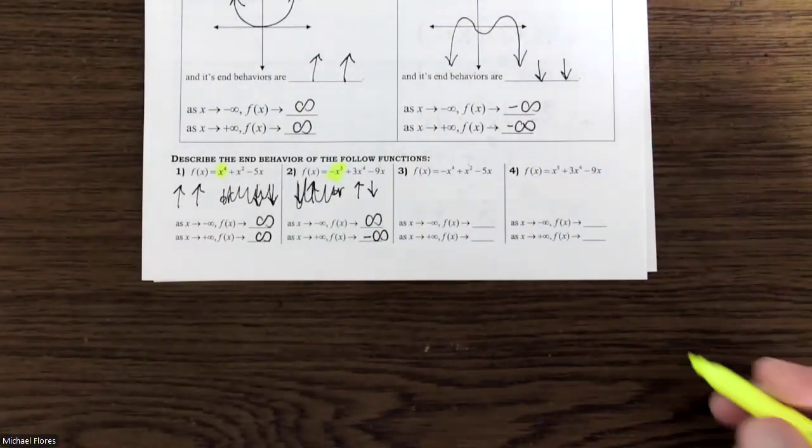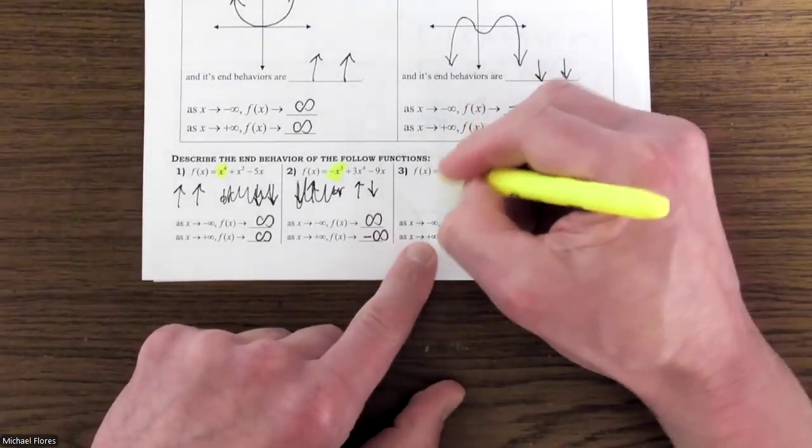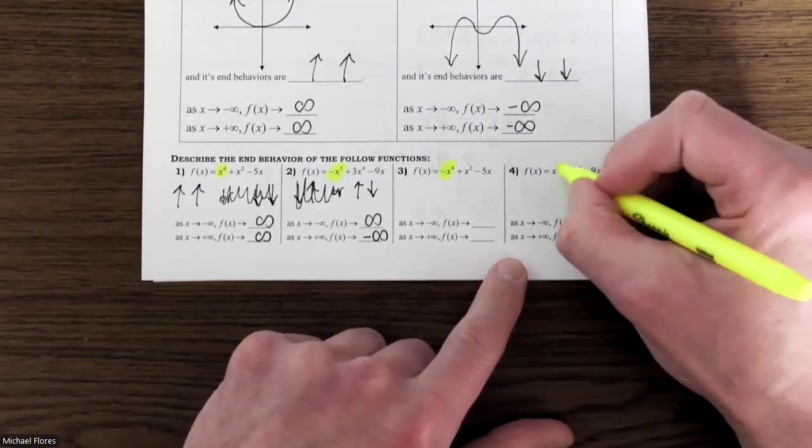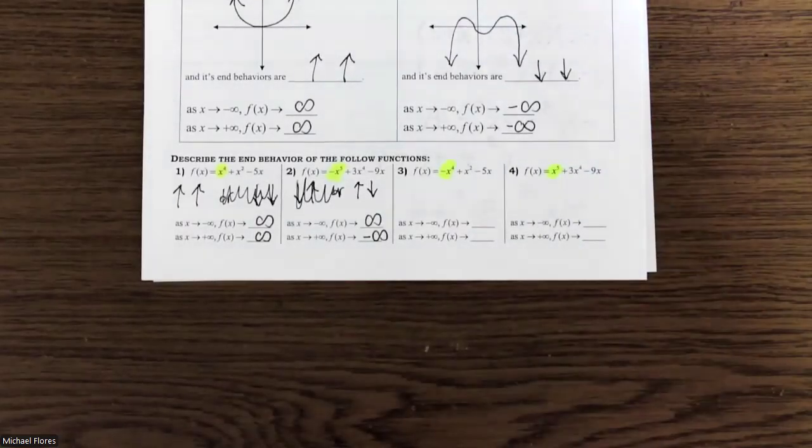Example 3, locate the variable with the largest exponent. In fact, I want you to do 3 and 4 on your own. See if you can do them. Give you about 30 seconds.